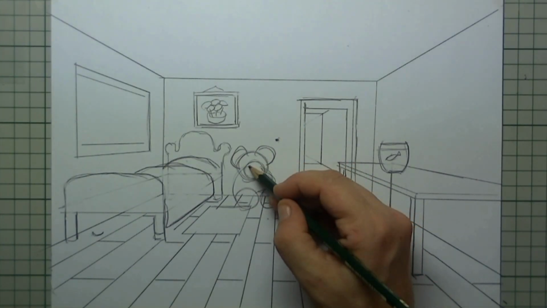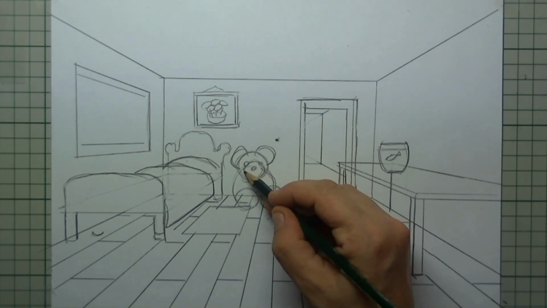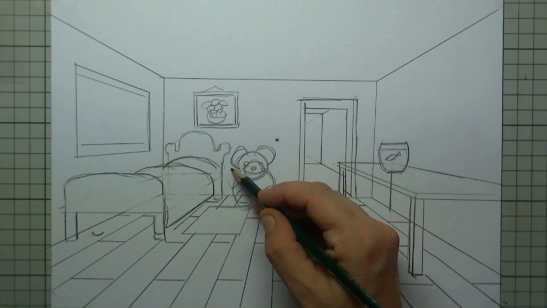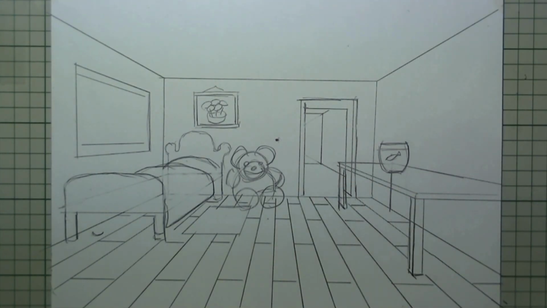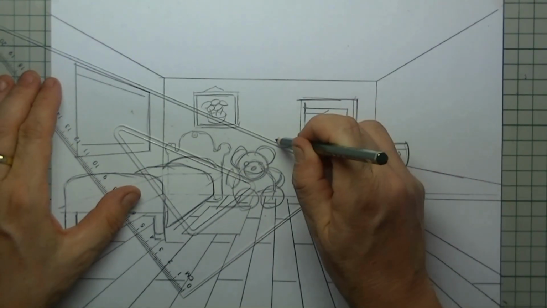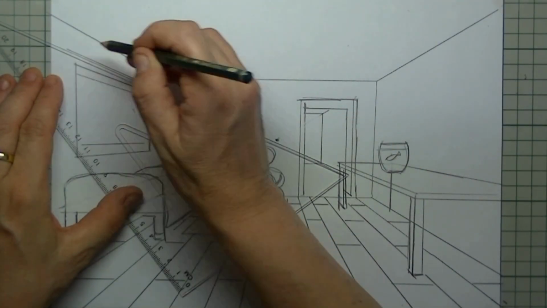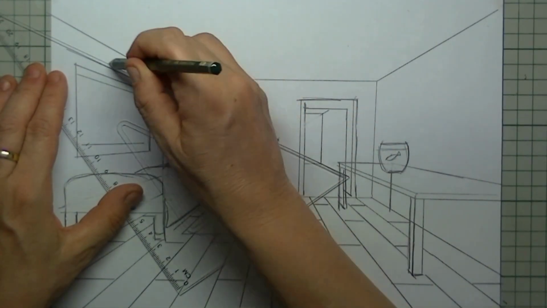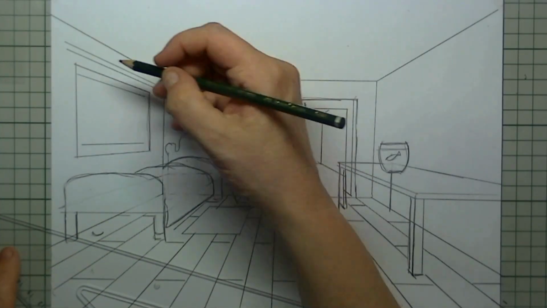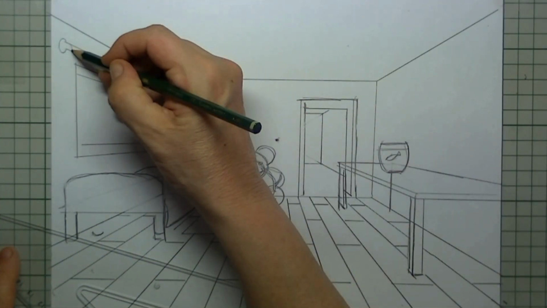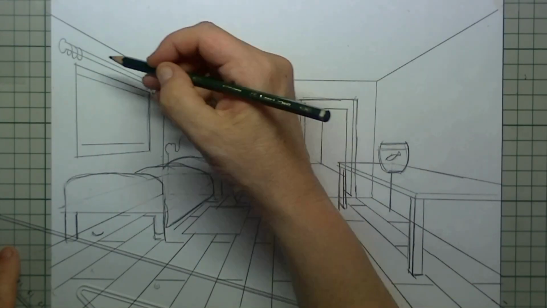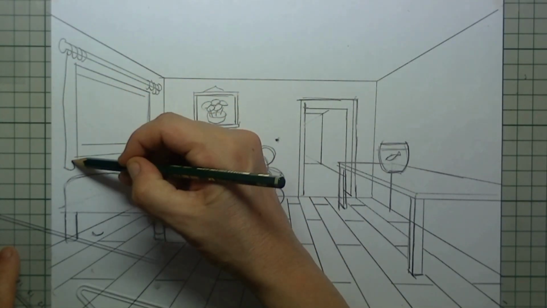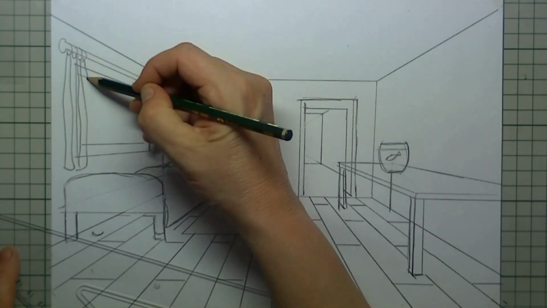Against the back wall, there's a little teddy bear. Now the window seems like it needs a curtain. So I draw in a pole with some rings around it. And then I'm putting in some scribbly lines for the curtains.